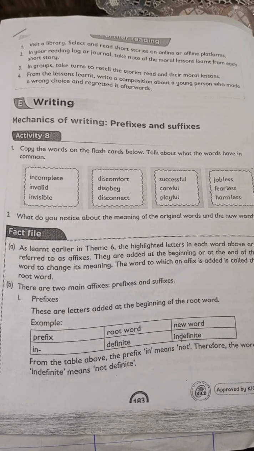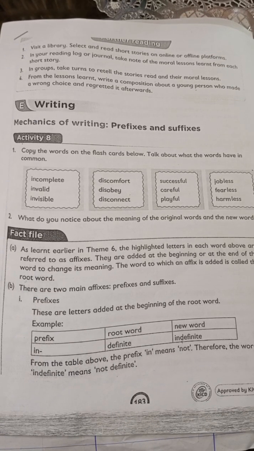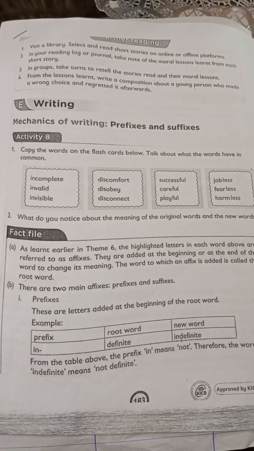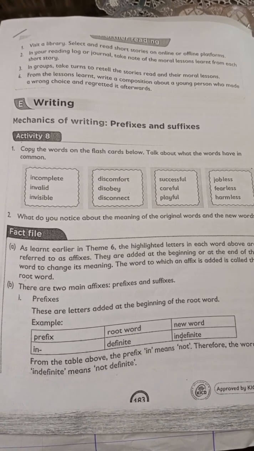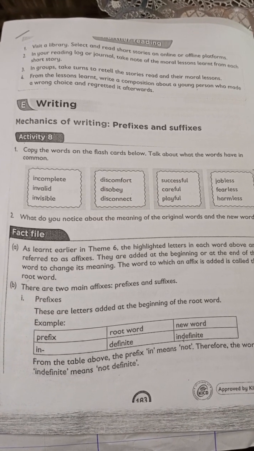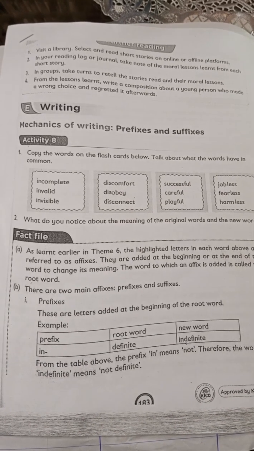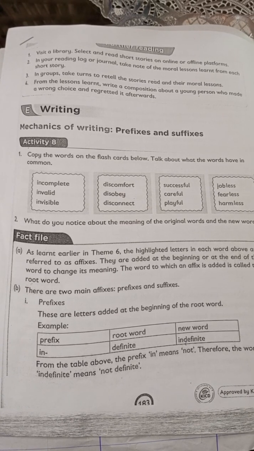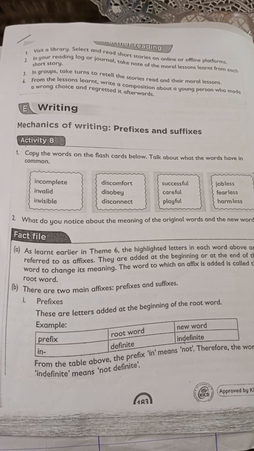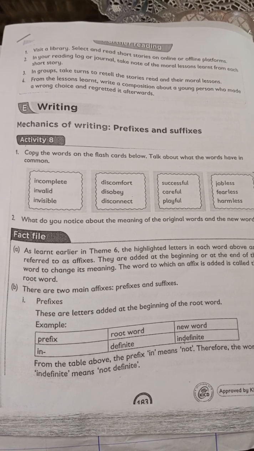So as you can see, in the first flashcard, we have the words incomplete, invalid, and invisible. All these words begin with in, and in is the prefix. And the root words include complete, valid, and visible. And the new words that are formed are called indefinite words. The root words are called definite words.